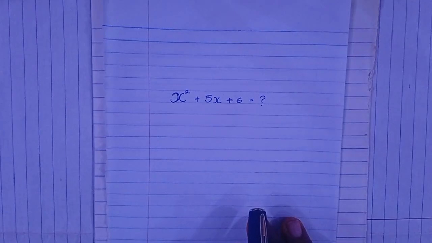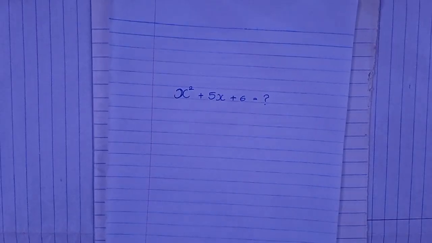Hello students, if you see this in JSSCE and you freeze, you will lose 5 marks. But if you know these 3 methods, you will finish it in under 60 seconds.